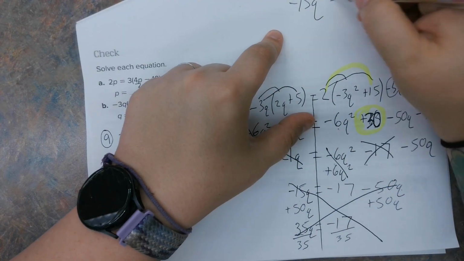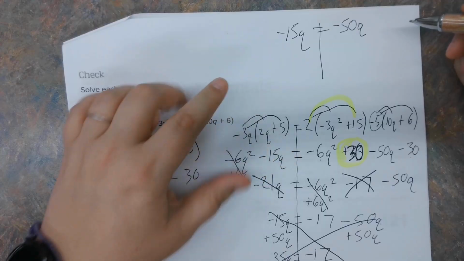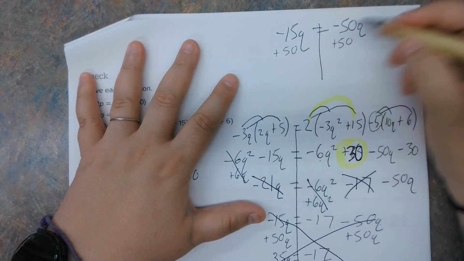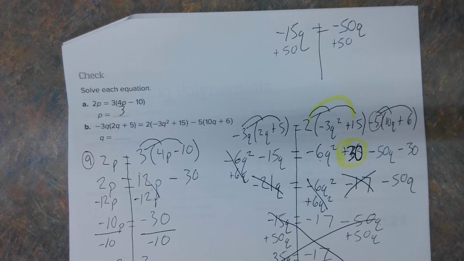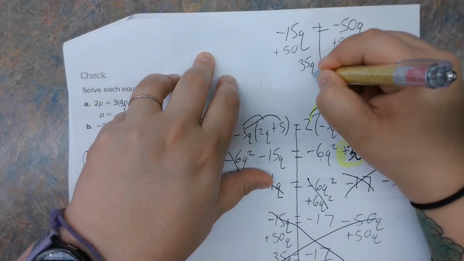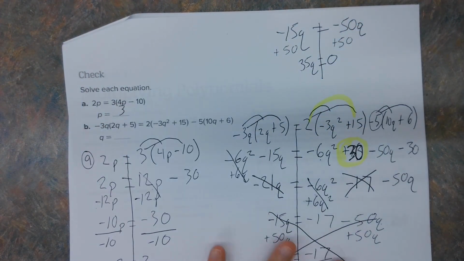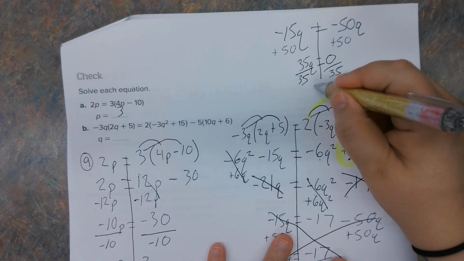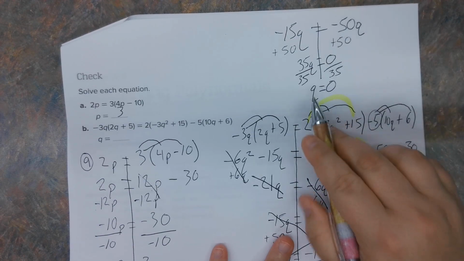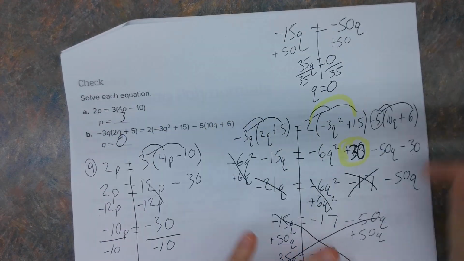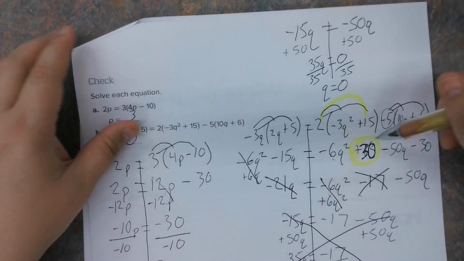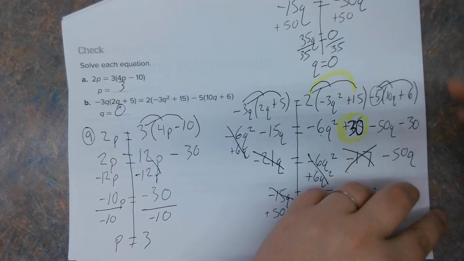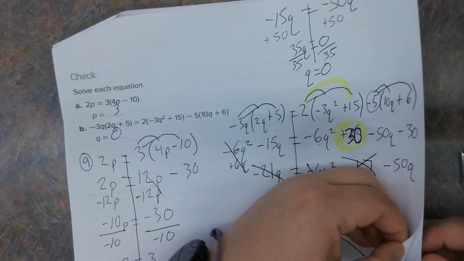So what happens here is when I add 50, I now have 35q equals 0. When I divide by 35, 0 divided by anything is still 0. So q equals 0 for this one. So sorry, my bad. Hopefully some of you caught this when I was doing it the first time. I'm going to get so many questions today. That's okay. That means you're paying attention.